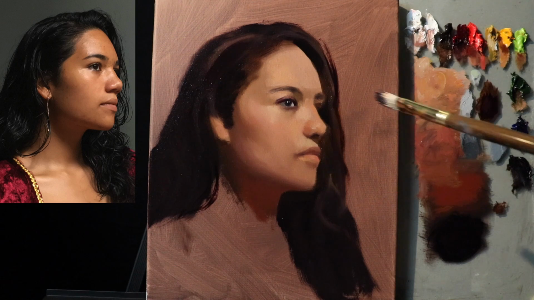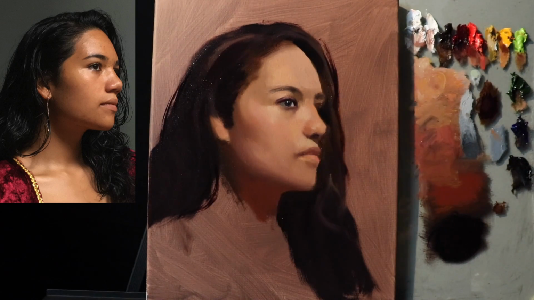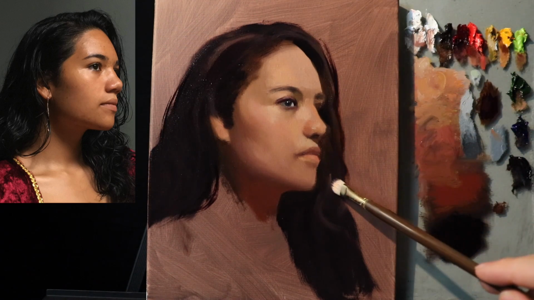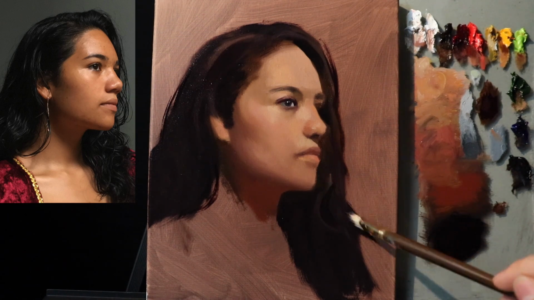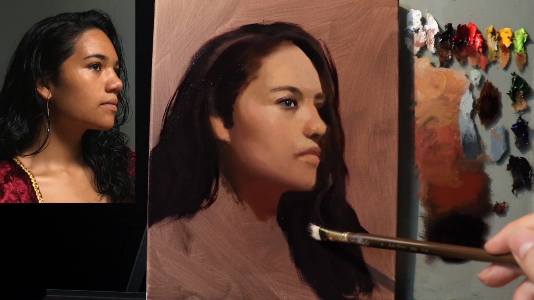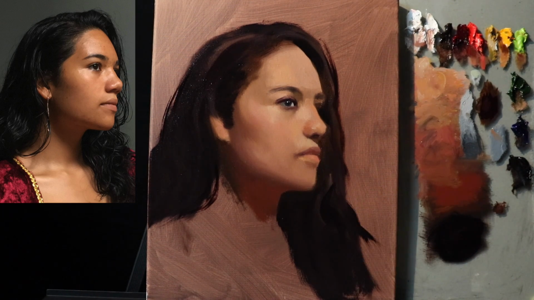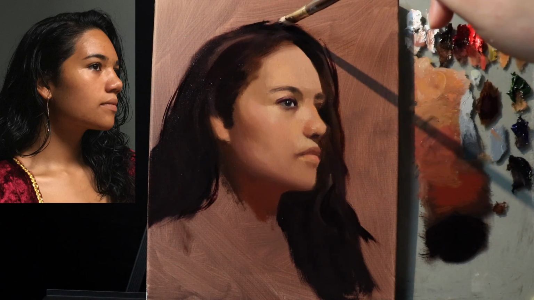And try not to finish everything to the same degree. Try to let certain brush marks show, like that one, you know, certain magical brush marks. Knowing where to put in form and where to leave it more mysterious is kind of down to taste.